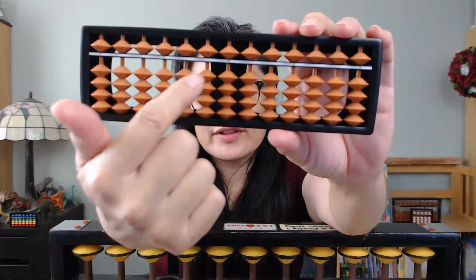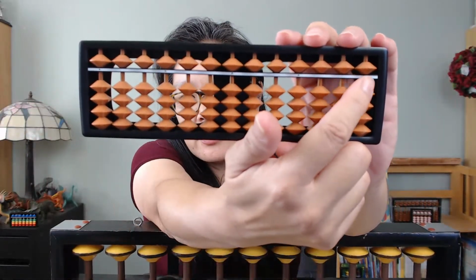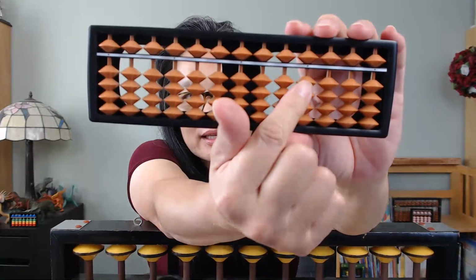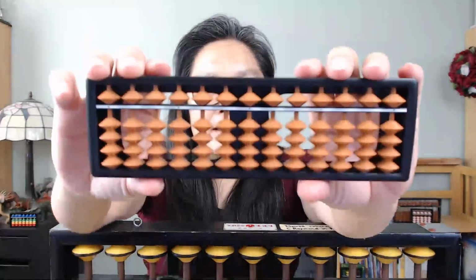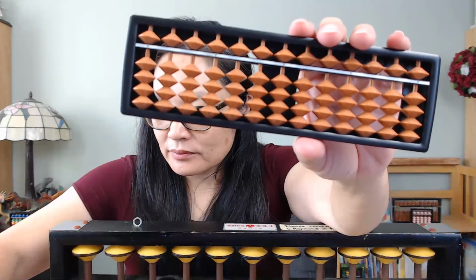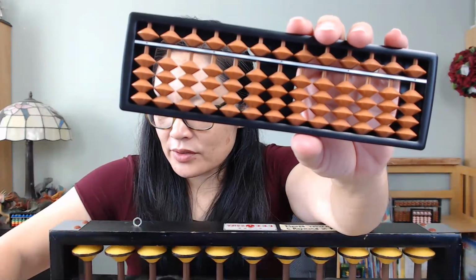It also depends on what kind of numbers you're dealing with. If you're dealing with a lot of decimals, then you can have the placement value to be here. So this would be the ones, and then this would be the tenths, and then the hundredths, and then the thousandths. That is the student abacus.